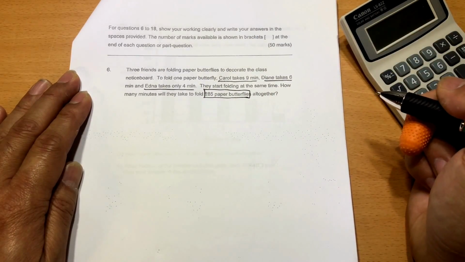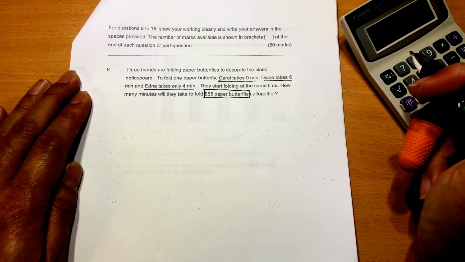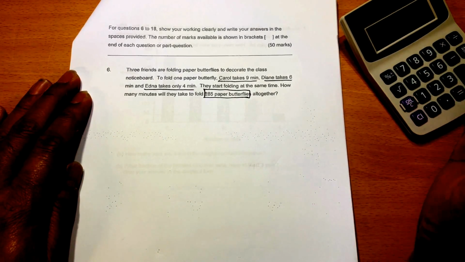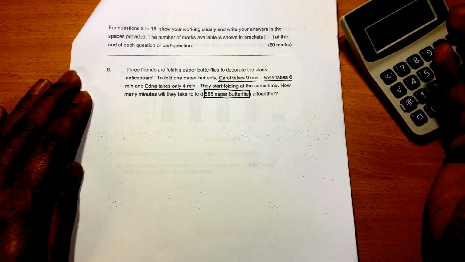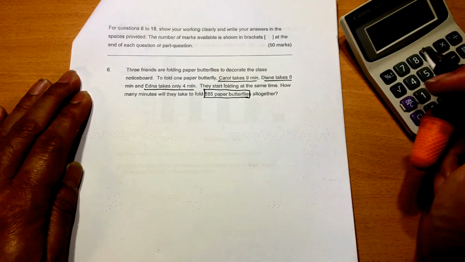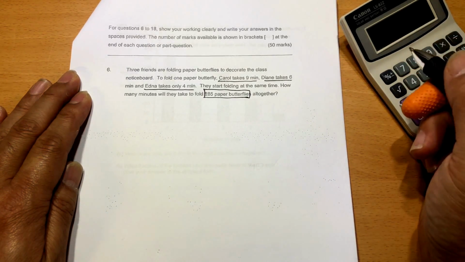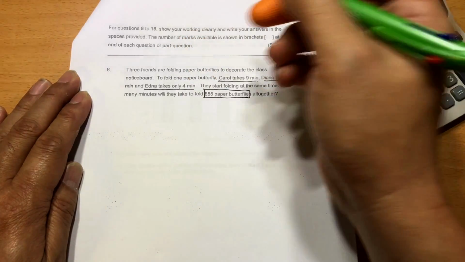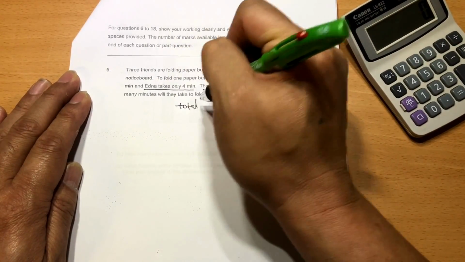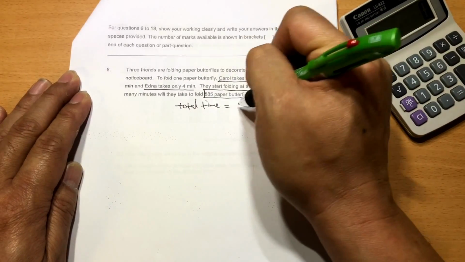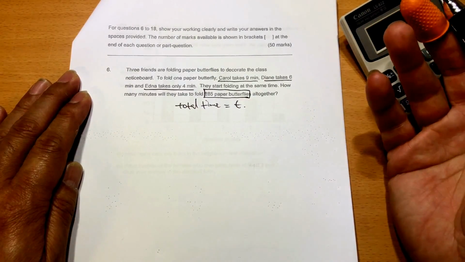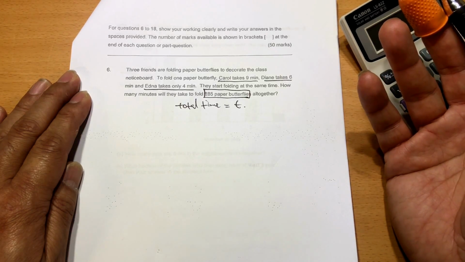285 butterflies? All right. Well, we firstly have to assume that they all finish together, so there are no half butterflies done. All right, so let's see how many minutes it takes for them to complete this task. Well, firstly, let's ask us about Carol. All right, if let's say, for example, that total time, let's call that T. All right, if the total time is T, how many butterflies will Carol make?